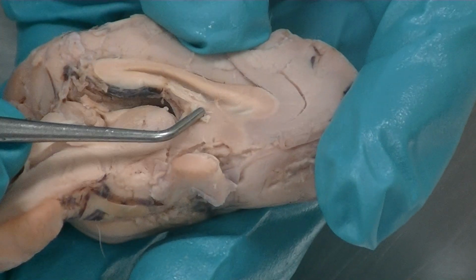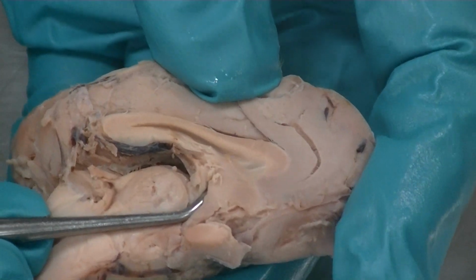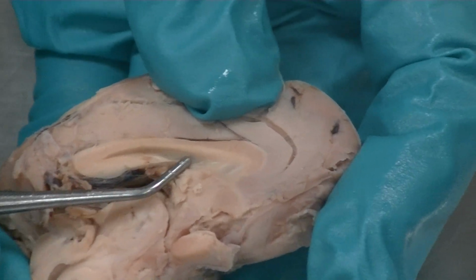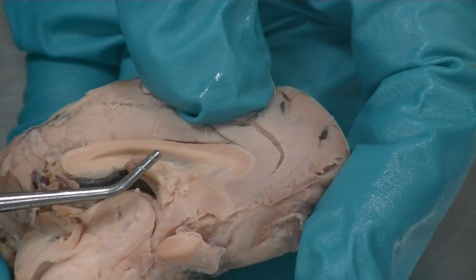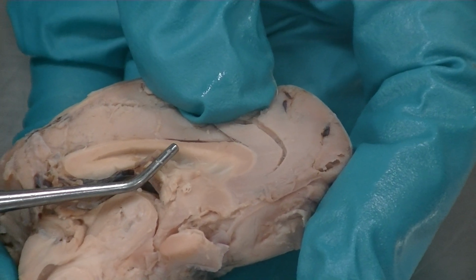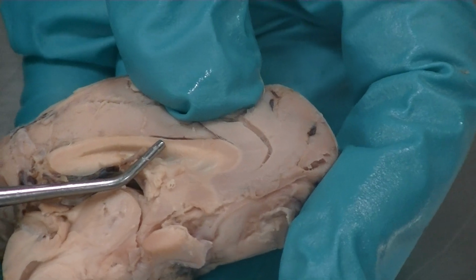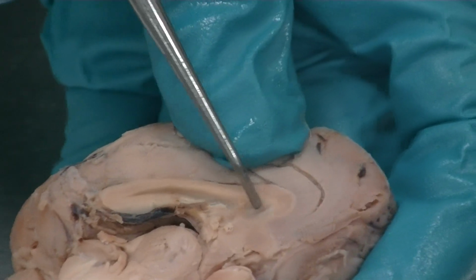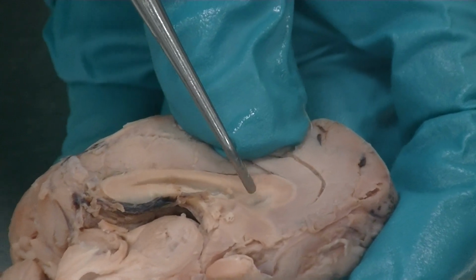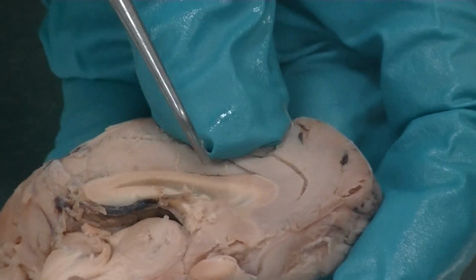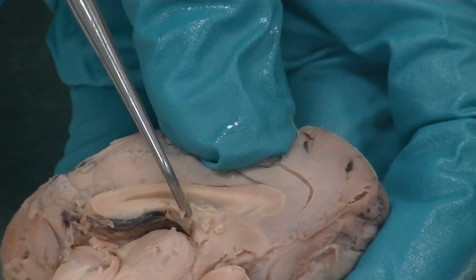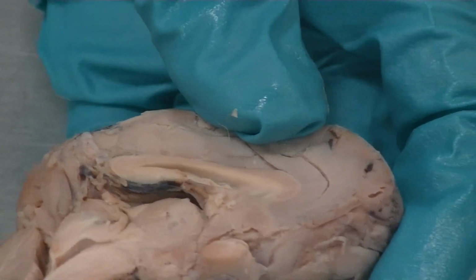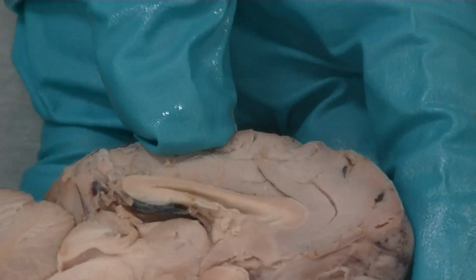Now if I try to pull those two structures away from each other, you will see there is a septum which is present between them. That septum is called the septum pellucidum, which is going to separate the lateral ventricles from each other. If I try to break through that septum, I am going to reach the lateral ventricle on that side. So that is your septum pellucidum separating the lateral ventricles from each other. We'll look into that structure as we look at the other side where we have opened the lateral ventricle.